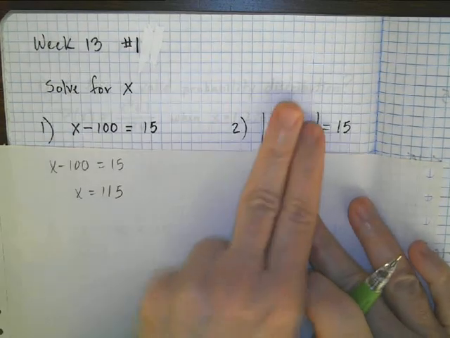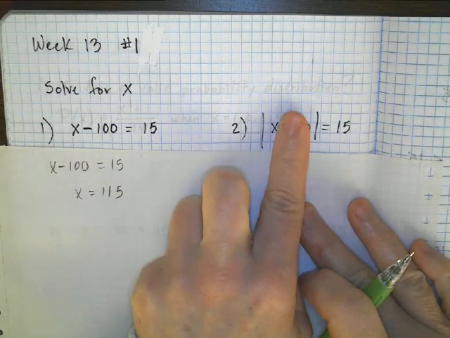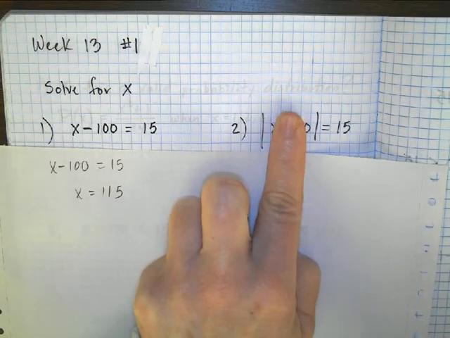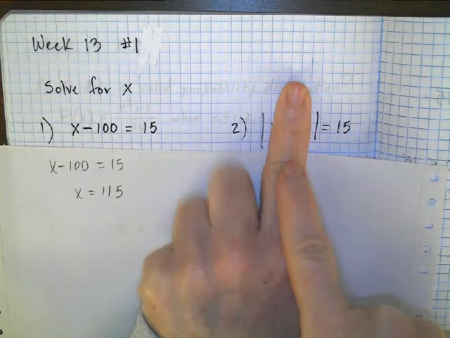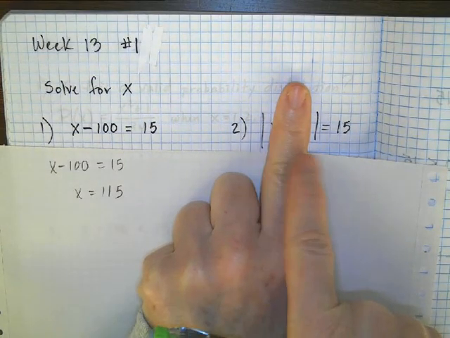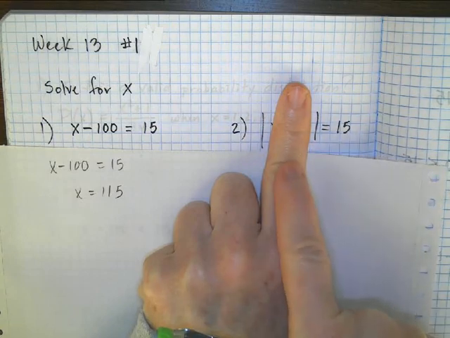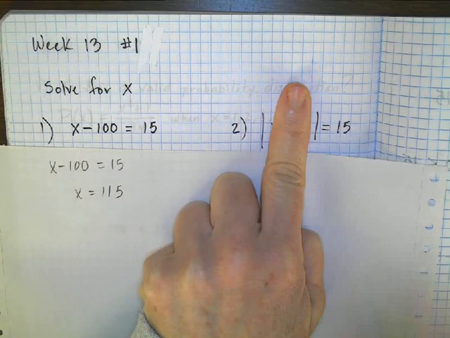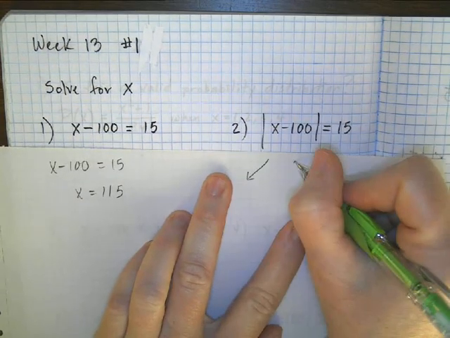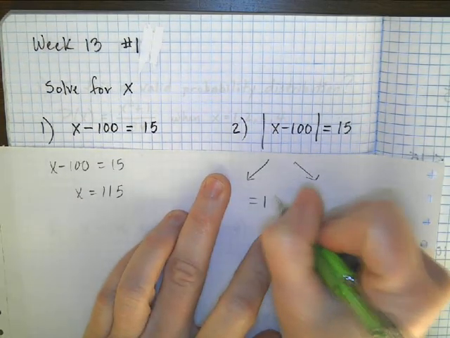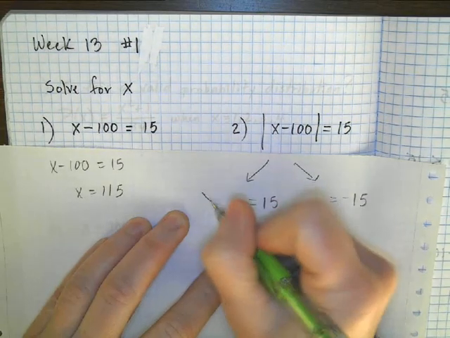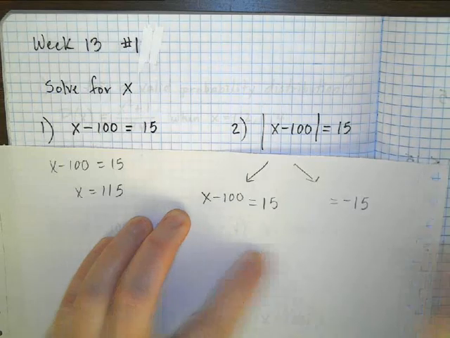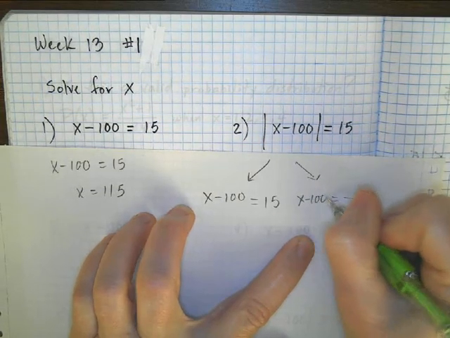Think about it. What could be underneath my finger? If you can't see, pretend you can't see the x. Okay, you don't know what's under there. What could it be? It could be 15, because the absolute value of 15 is 15. Or it could be negative 15, because the absolute value of negative 15 is 15. So that means what's under my finger could equal 15, or it could equal negative 15. So x minus 100 can equal 15, or x minus 100 can equal negative 15.